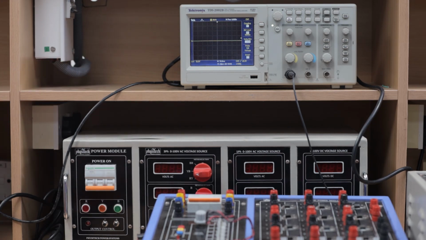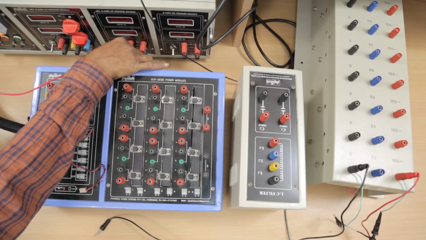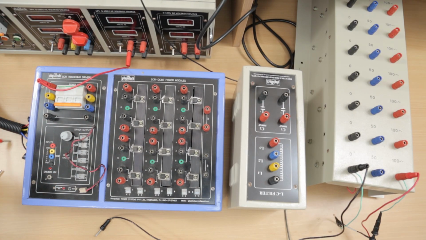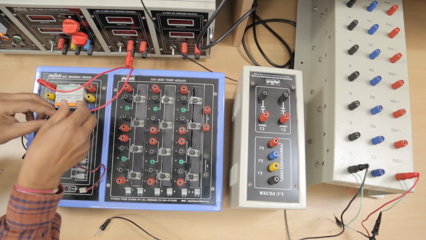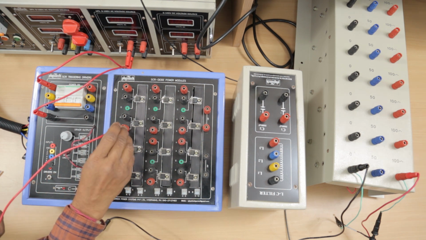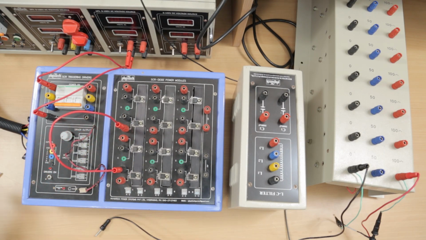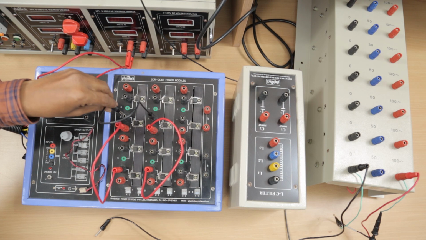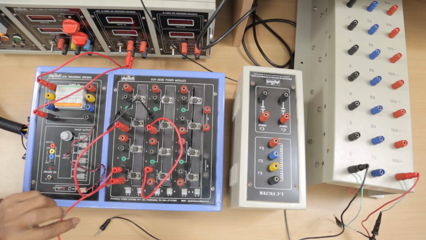Now first we'll select the AC voltage source from the power module, AC supply voltage to input of the SCR diode power module MCB, phase to phase and neutral to neutral. And diode D1 cathode to D4 anode, D3 cathode to D2 anode, and D1 D3 anode join, D4 cathode, D2 cathode join.